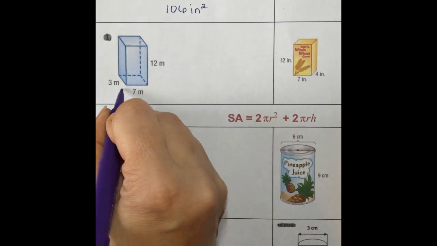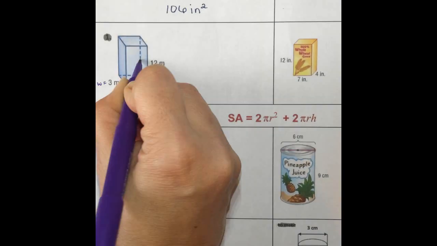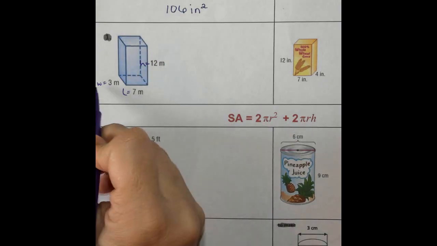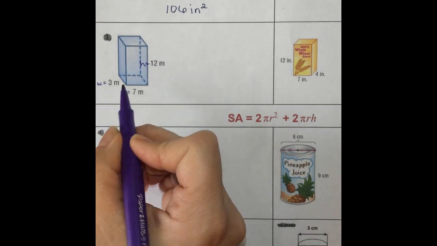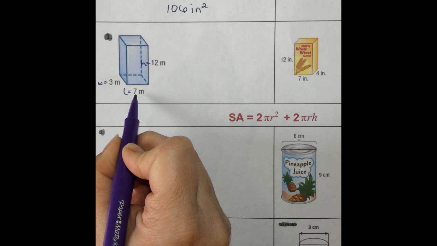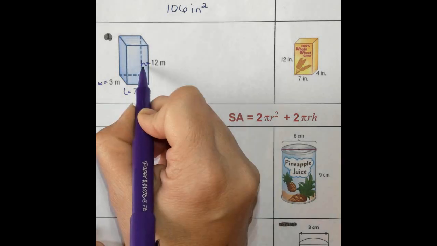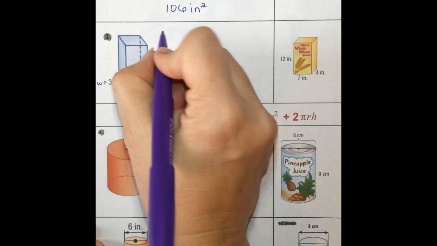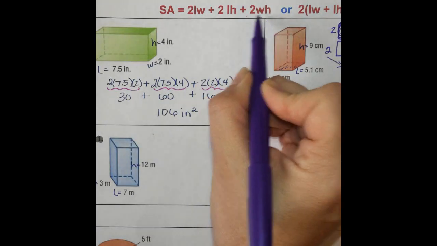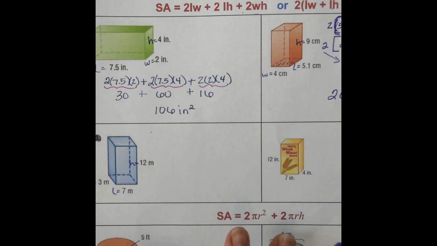So we have length, width, and height. So W is replaced with 3, the length is replaced with 7, and the H, the height, is replaced by 12. So again, I'm using this formula. You don't need to memorize it, it'll be given to you on your test.